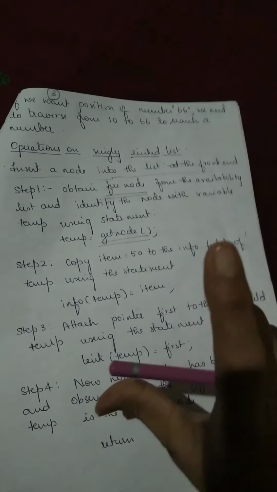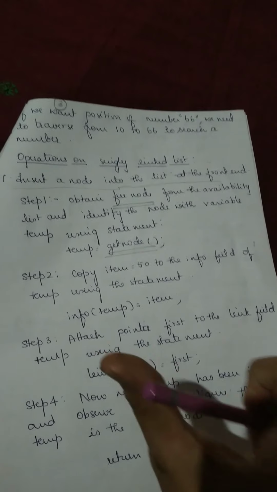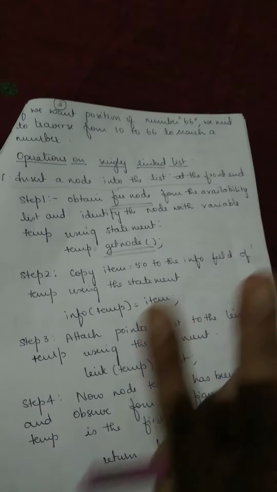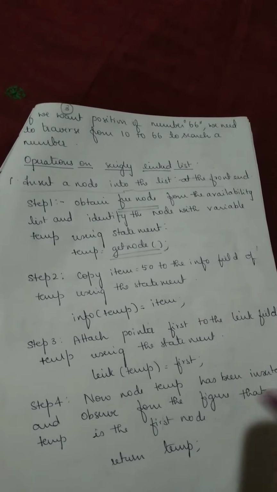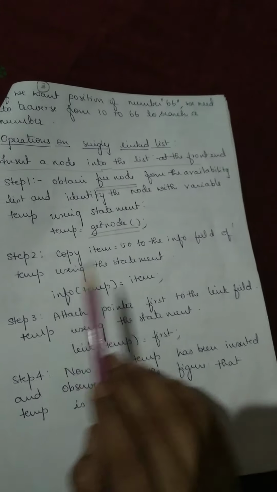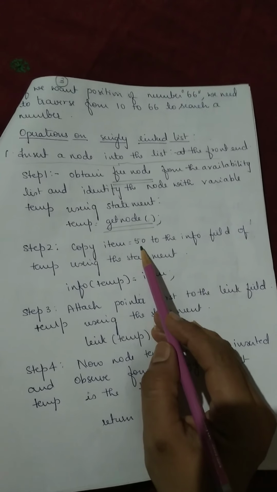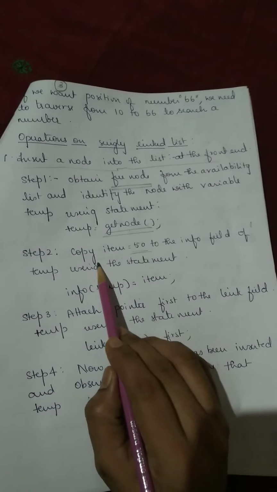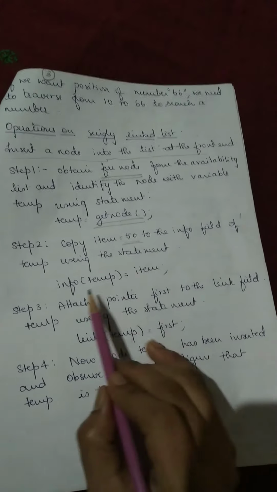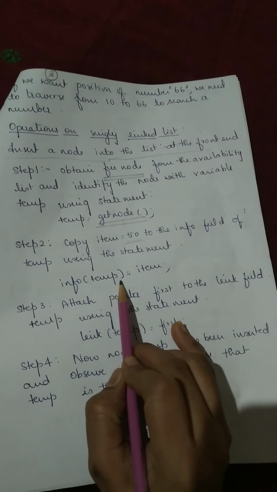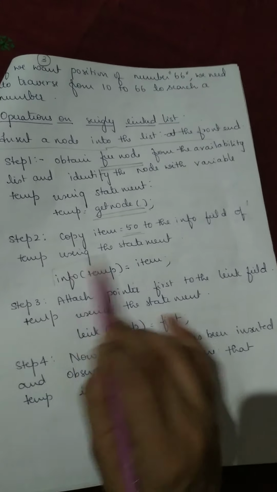Getnode will create a free node which doesn't have data, but there are two fields, one for data and one for address. So I'll assign this free node to temp. Second, for example, I need to insert item 50. Now copy that 50 to the info field of the temporary node, that is by using info of temp equals item.